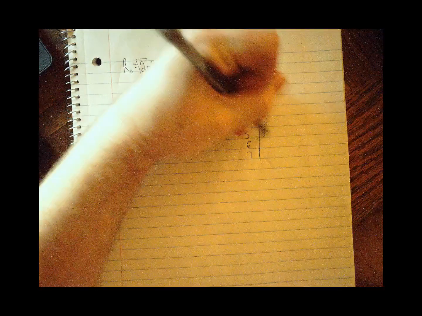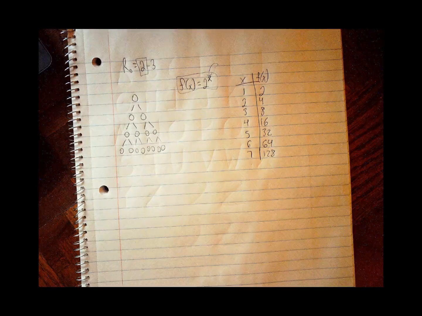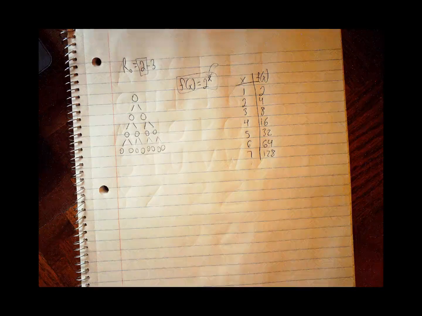And if you look at the f of x, 2 to the third power is 8, then 16, then 32, then 64, then 128.